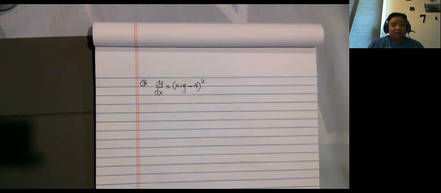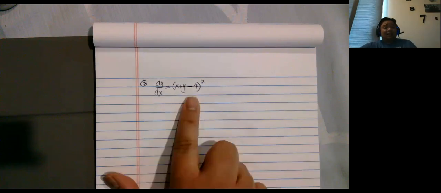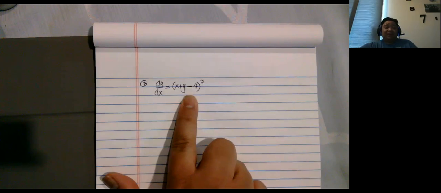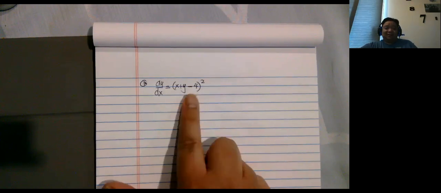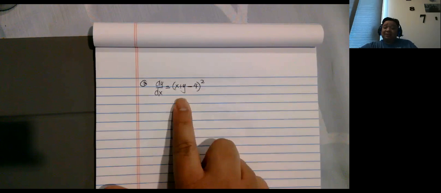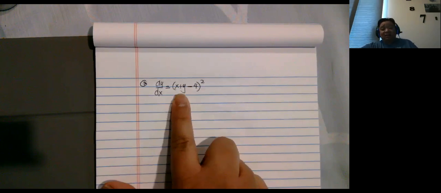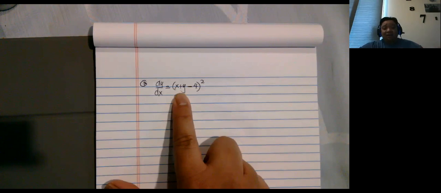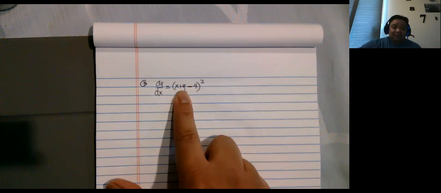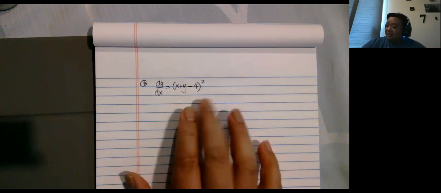Based on what we define as separable, this is not separable. Even if you distribute the square, this will not be separable because there's an x plus y. If it's an x plus y, there's no way you can divide the y and get it to the other side. So this is not separable.